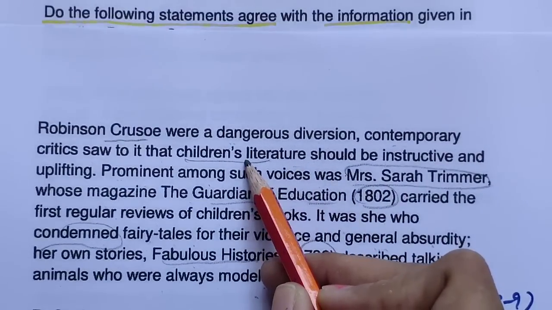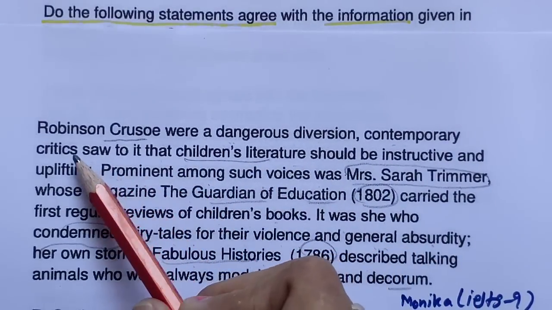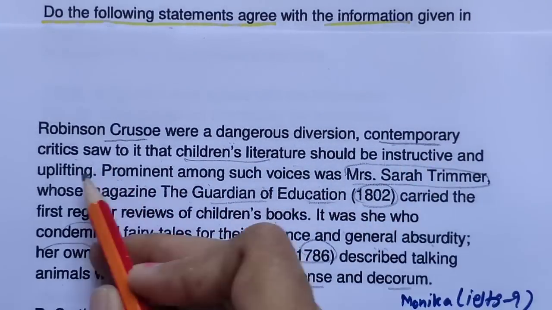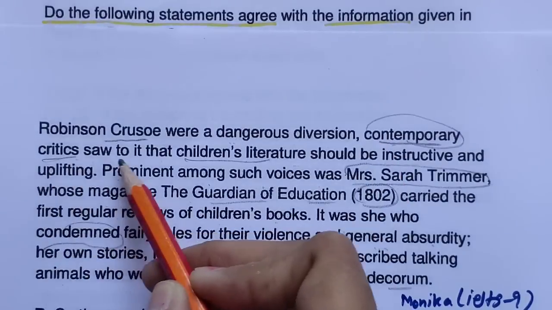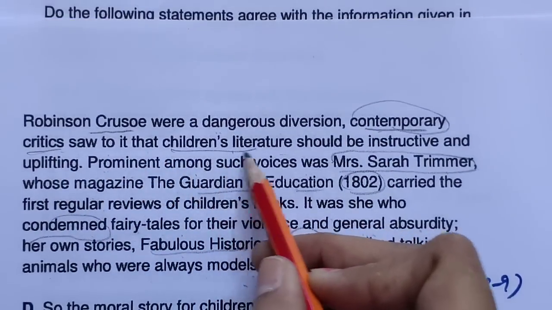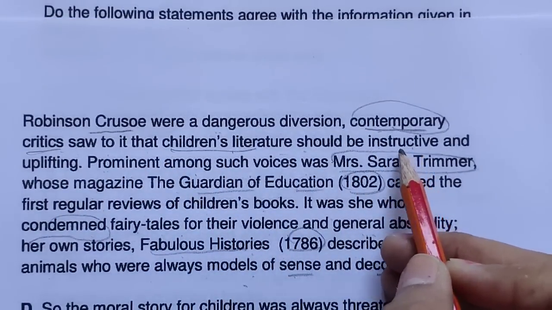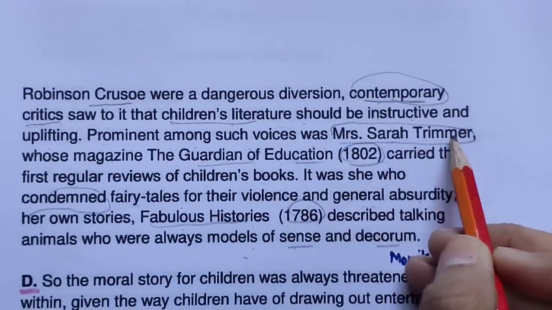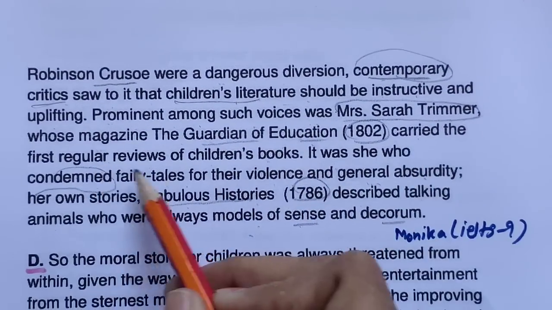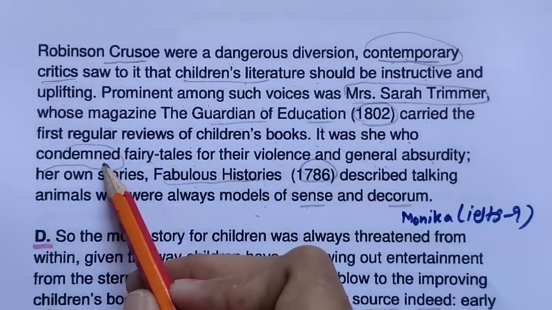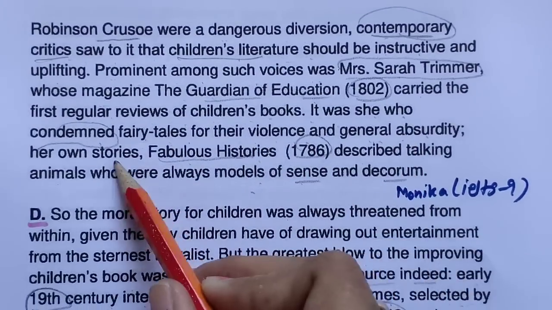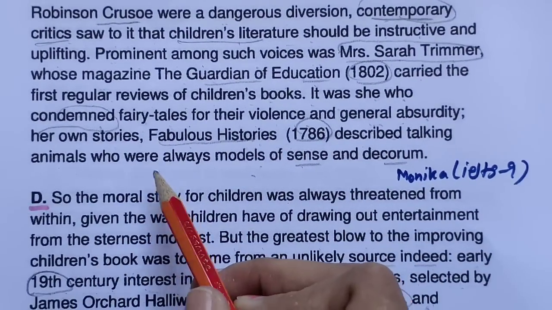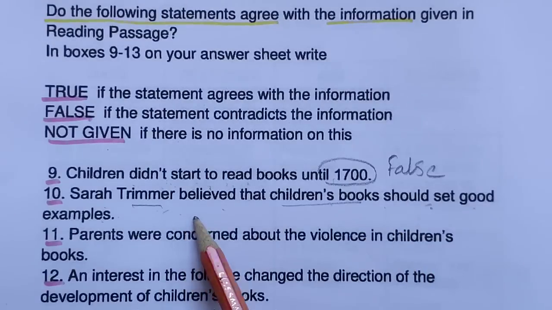Here I think we should look for this. Critics saw contemporary means modern. Critics saw it that children's literature should be instructive and uplifting. Prominent among such voices, Mrs. Sarah, whose magazine carried the first regular views. It was she who condemned fairy tales for violence and all, described talking animals who were models of belief.